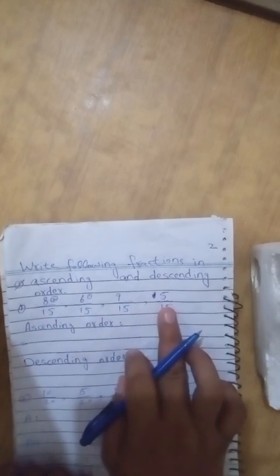Now on this page we write the following fractions in ascending and descending order. We will do all these questions according to the given definitions. Here we have different fractions which all are like fractions because they have the same denominator, but the numerators are changed, so we will arrange only the numerators in a sequence. We have 8 by 15, 6 by 15, 9 by 15, 5 by 15.